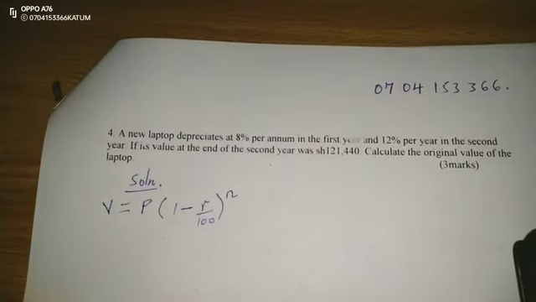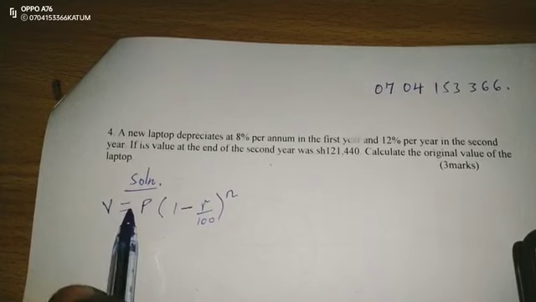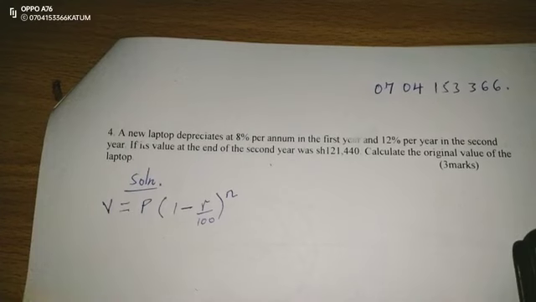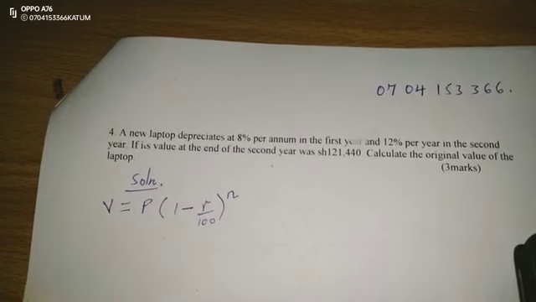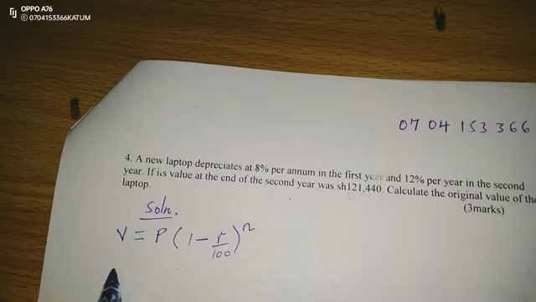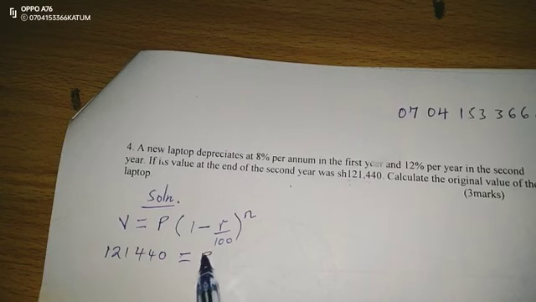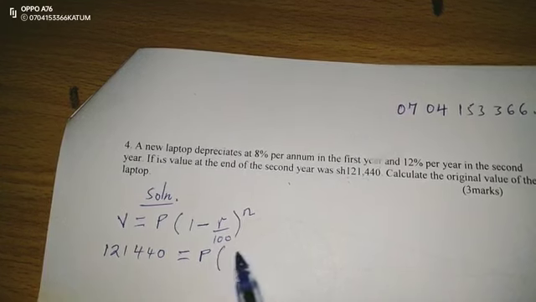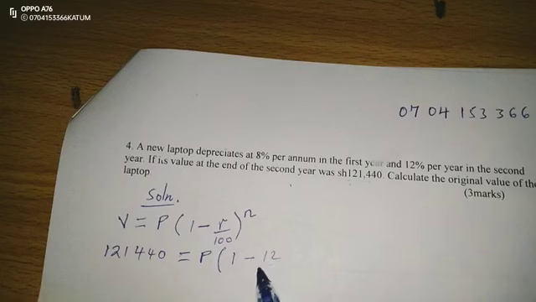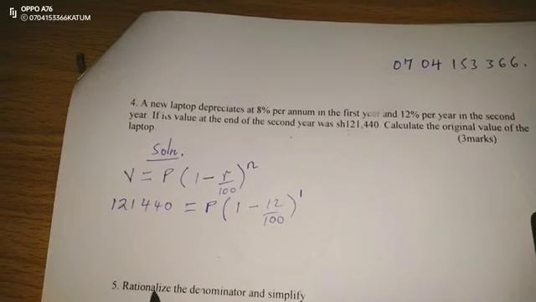So because the rate is not uniform, we're not going to deal with the 2 years at a go. What we're going to do is to handle the second year independently, then we go to the first year. If for the second year the final value equals P, because we don't know the original value, times 1 minus the rate, which was 12 out of 100, raised to 1 year. This is exactly during the second year.